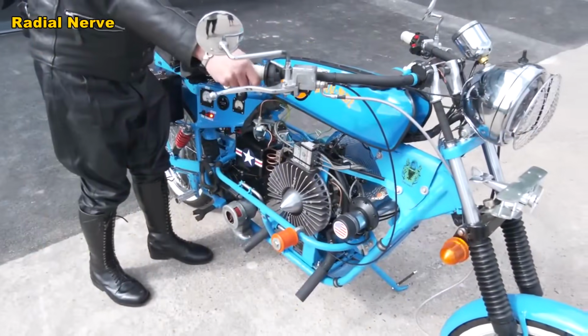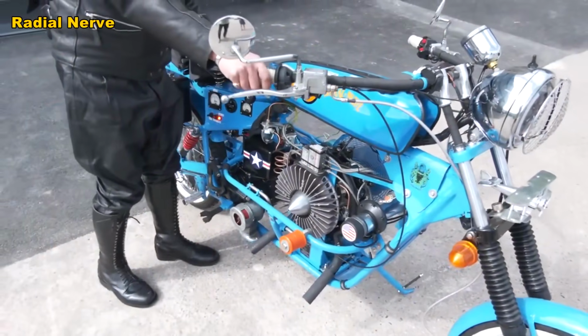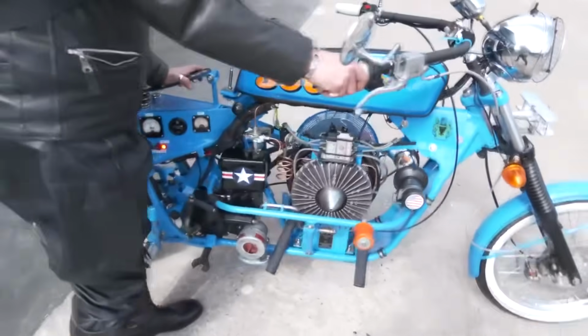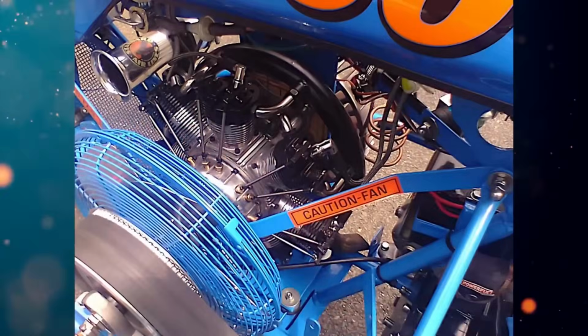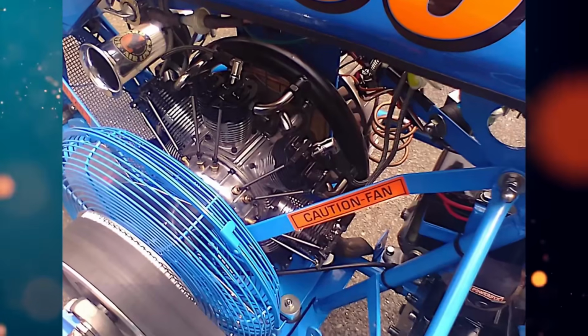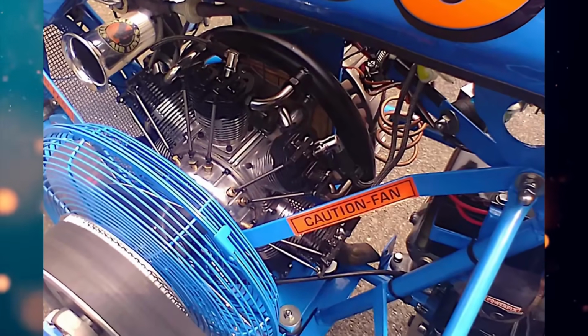Among the latest custom projects, the Radial Nerve motorcycle is worth mentioning. This 7-cylinder motorcycle was built by Marcellus De La Rosa in 2023. This machine is powered by a 7-cylinder radial engine with a 360cc displacement.